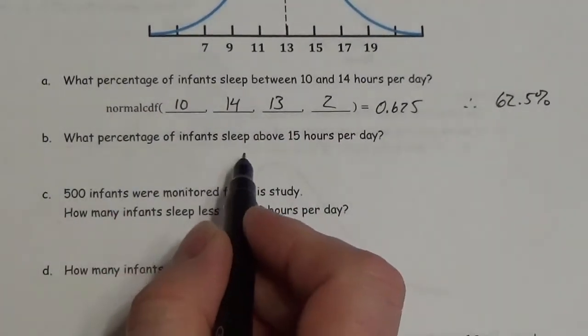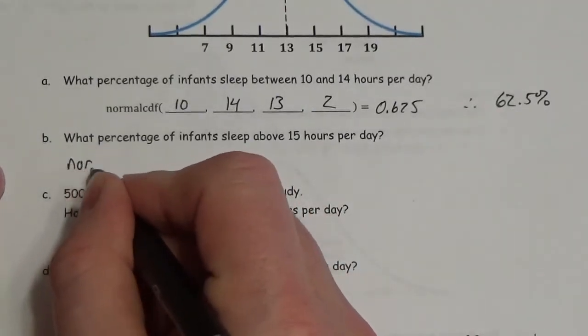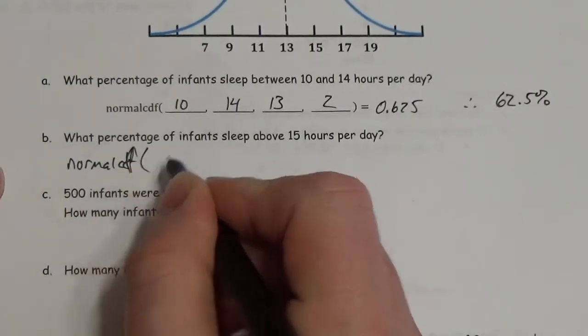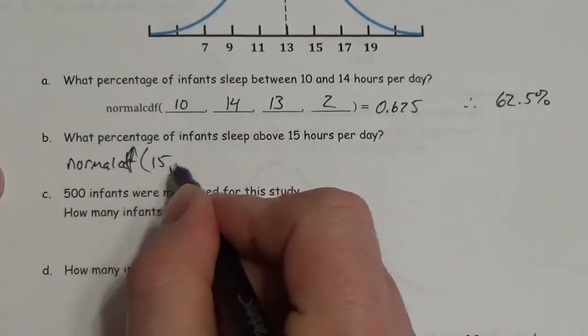What percentage of infants sleep above 15 hours? Okay, normal CDF. If it's above 15 hours, 15 is my low bound.